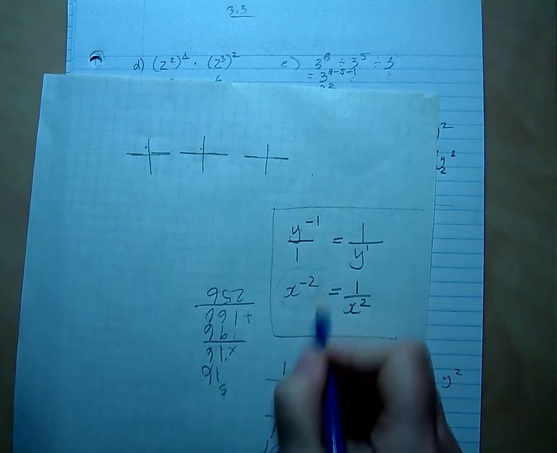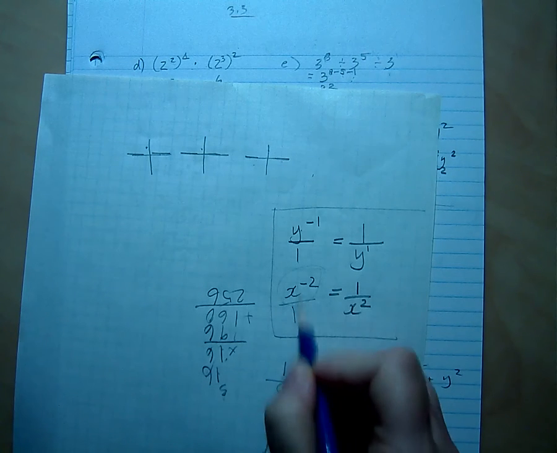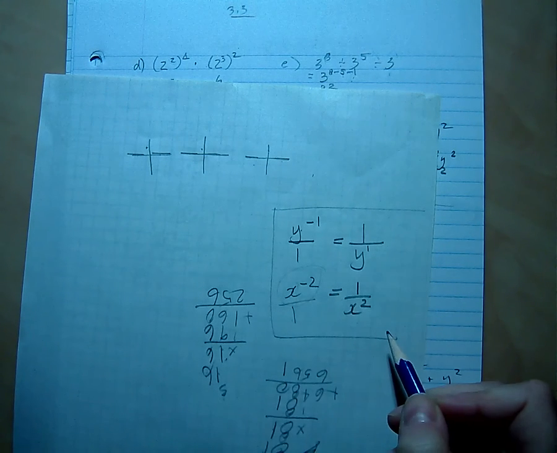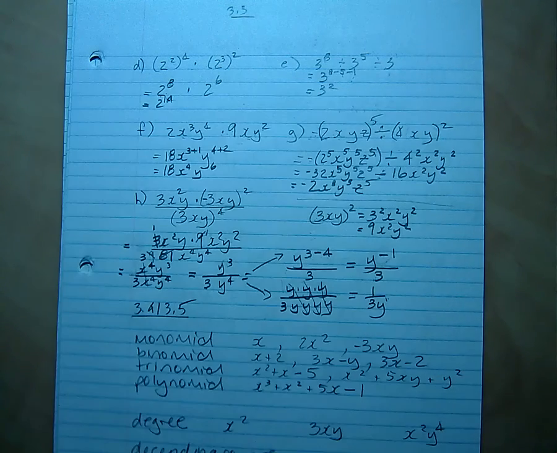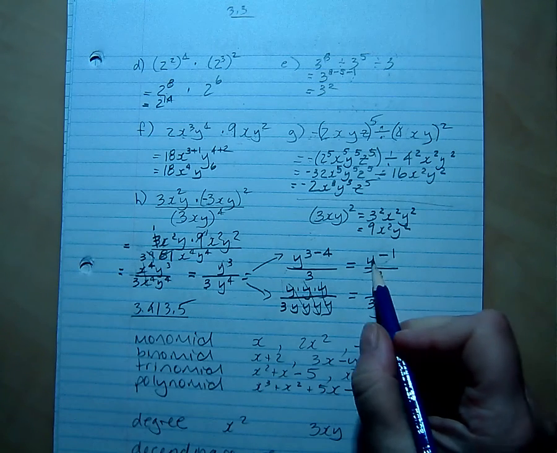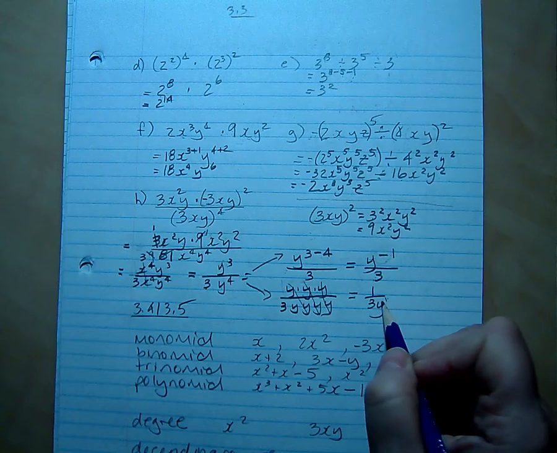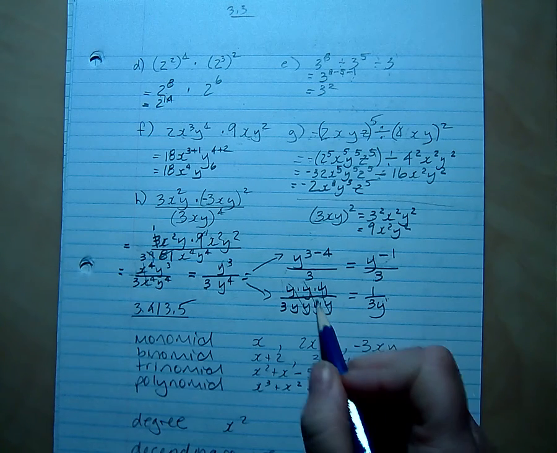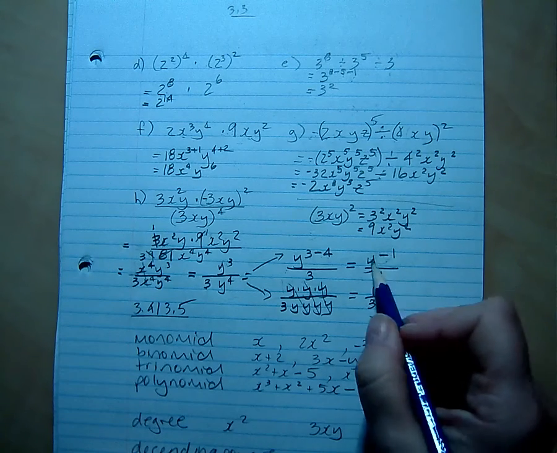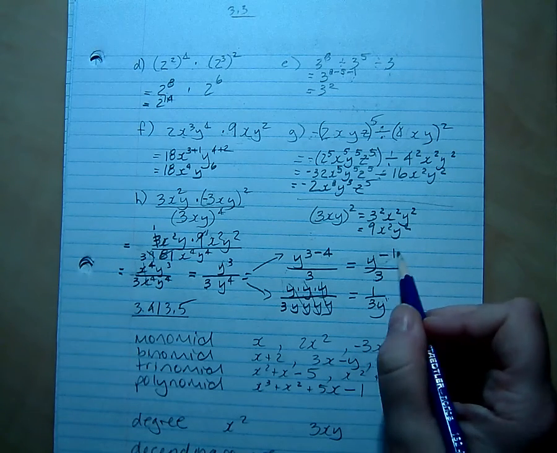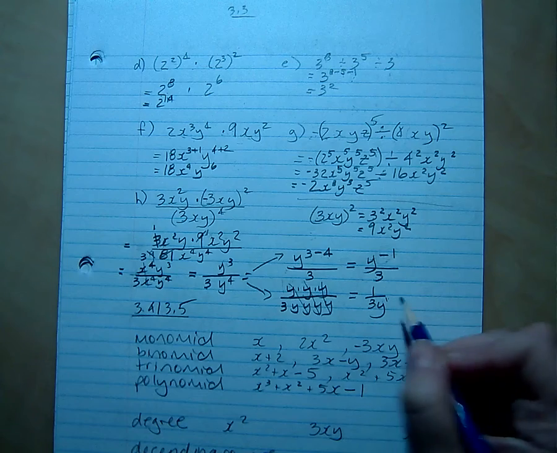When you move something from the top to the bottom or the bottom to the top, you change the sign of the exponent. Okay? And that's why here we have y to the negative 1, but when it's down here, because these are the same thing, right? It's still the same answer, so these two should be equal. Here, y to the negative 1 in the numerator is the same as y to the positive 1 in the denominator.